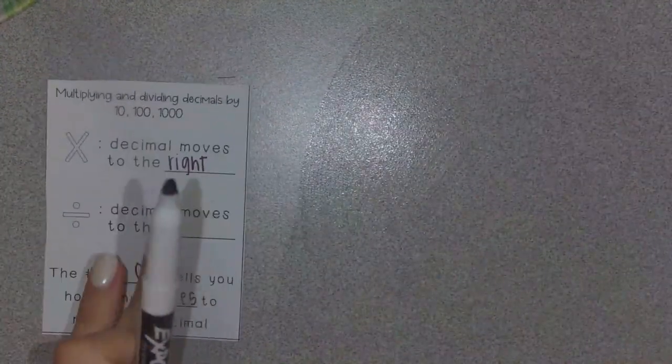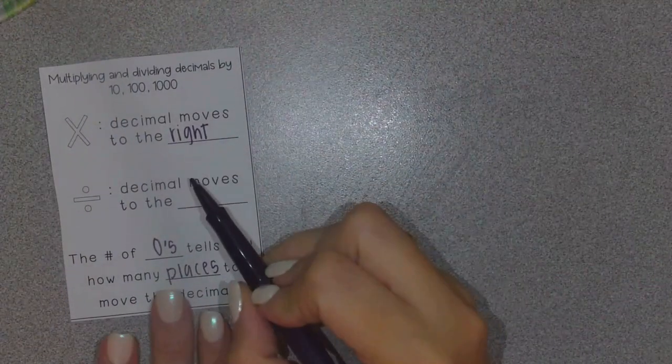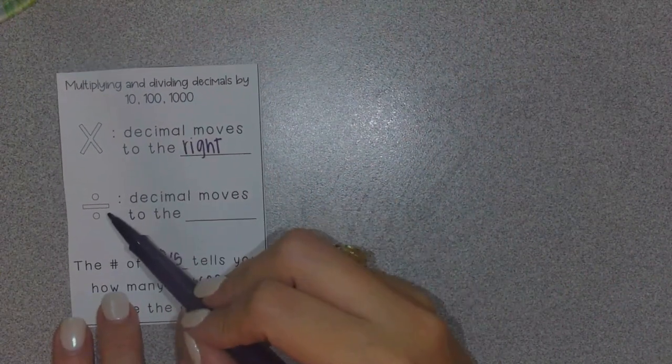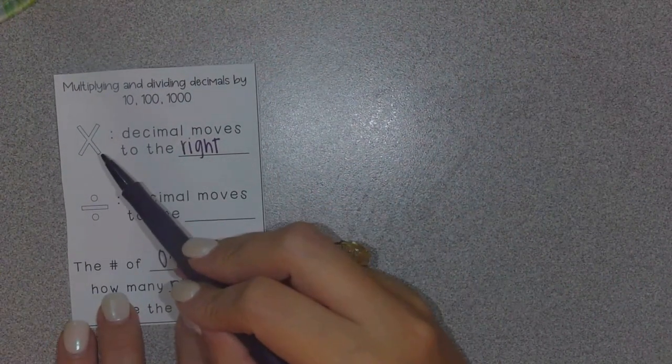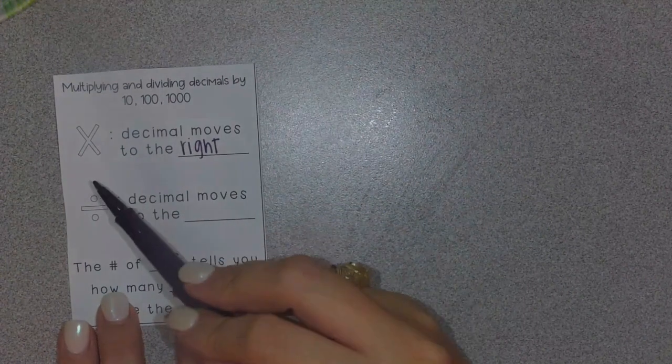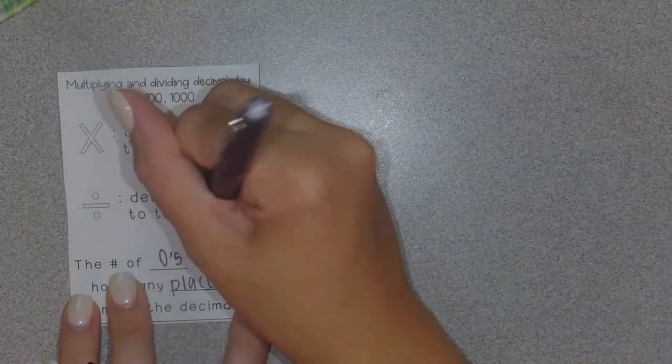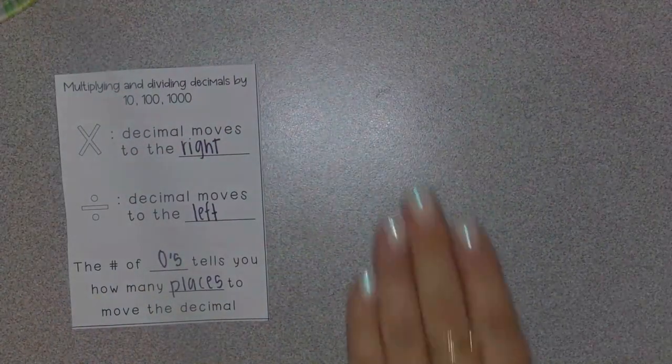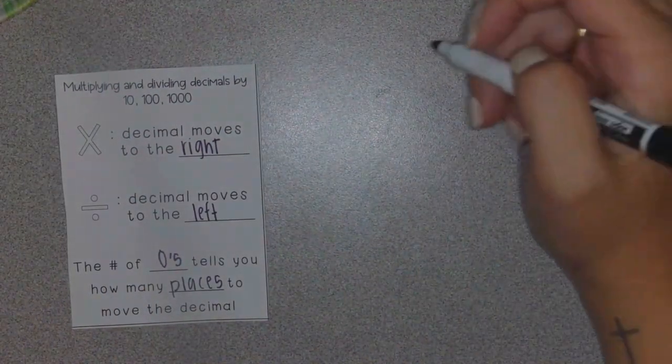Okay, so now let's think about what happens if I'm not multiplying. What happens if I'm dividing? When we were multiplying, we were moving that decimal to the right. Well, division is like the opposite of multiplying. So if I'm moving to the right when I multiply, I'm going to move to the left when I divide. But the zeros telling you how many spaces to move still works the same.